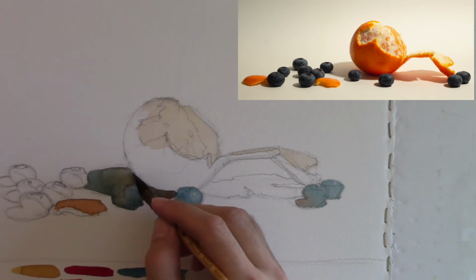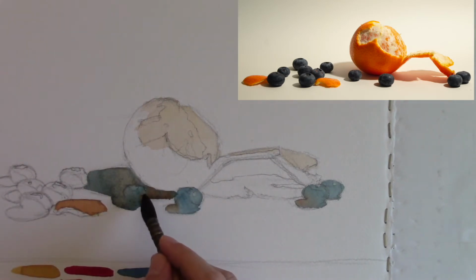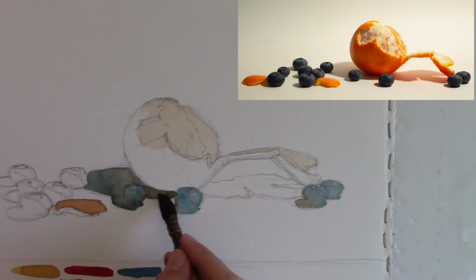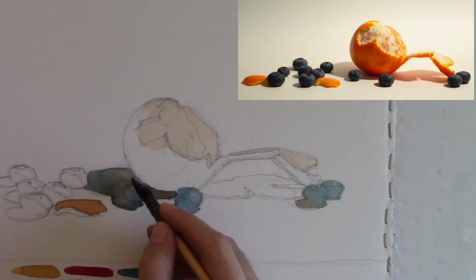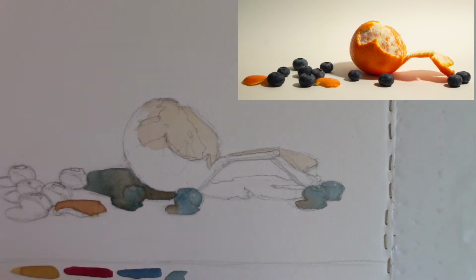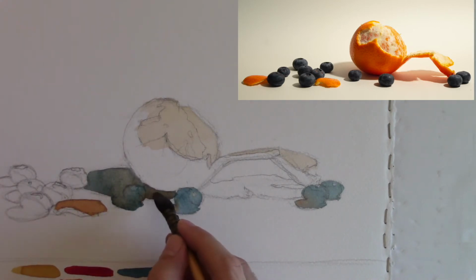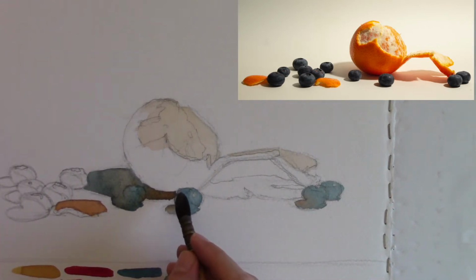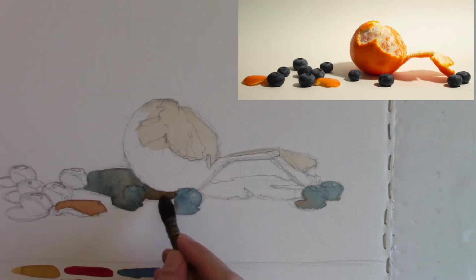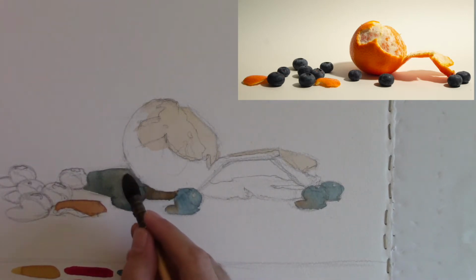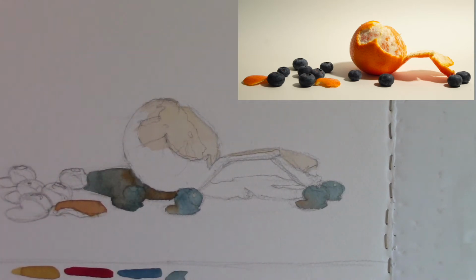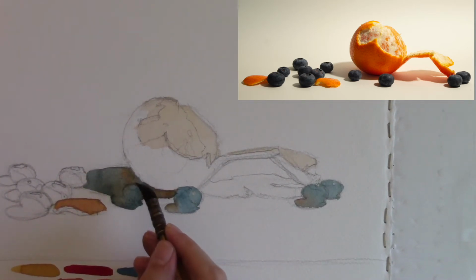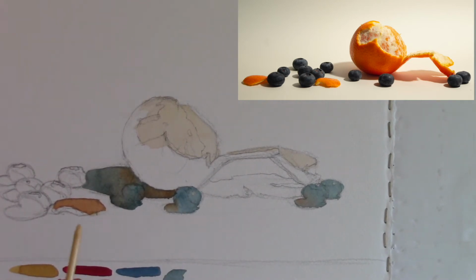Also know this is going to dry lighter. There's my orange wet into wet mixture. It's much more pronounced on this area than it is over here, but a little bit more. Touch there. I'm going to let that dry before I do anything else. Now I'm going to move on to here.